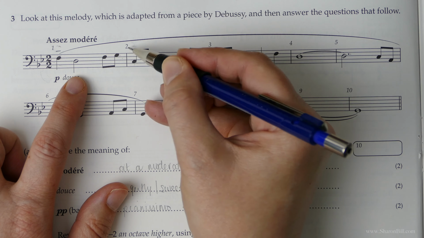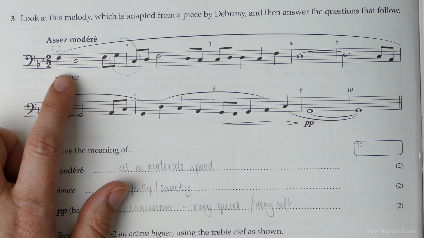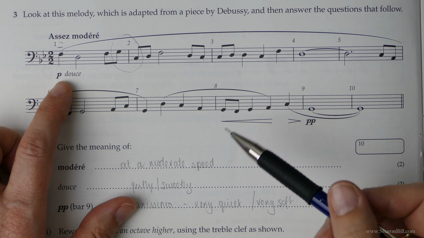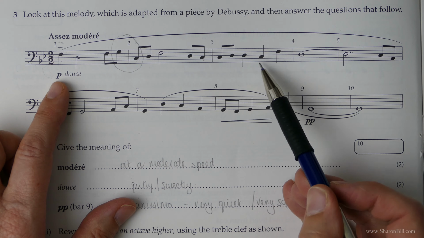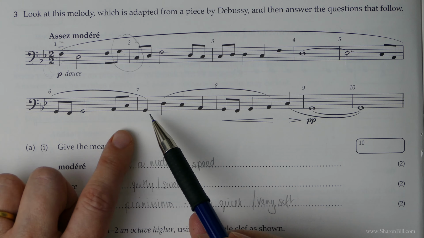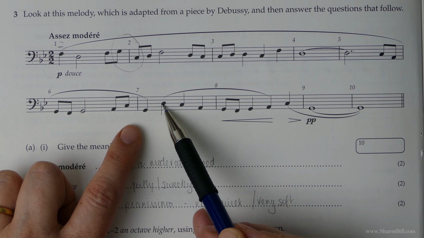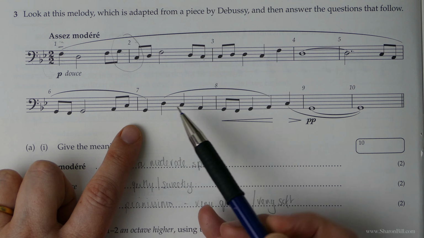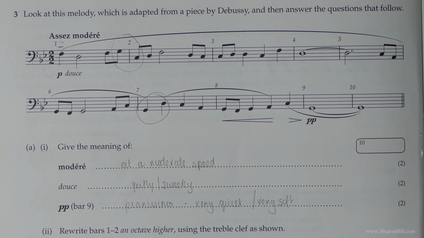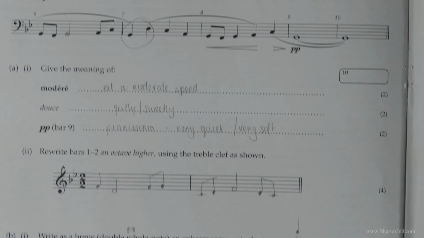C to G is a perfect fifth, so that's the answer pretty quickly. There's probably more as well, so let's just have a look through. None of these are far enough away, you can just tell at a glance. However, here 1, 3, 5, G to D. There we go, so we've got two options there, either one of those will do.